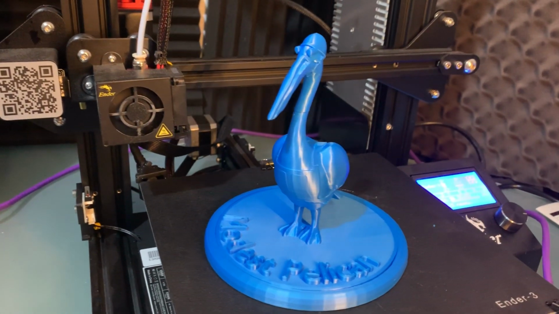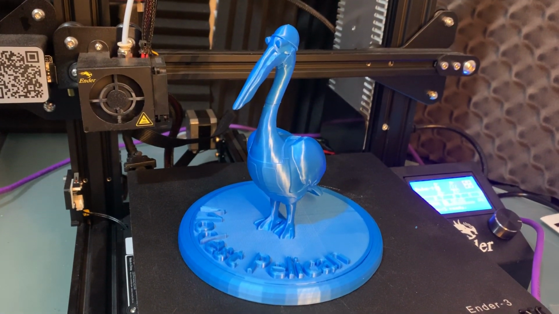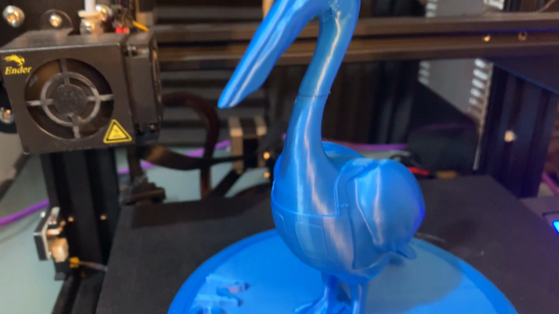So after 24 hours, we end up with this. Beautiful. Really happy how it turned out. You can see the mark where I had to chop off the head and glue it back on. Those supports just were not good enough.